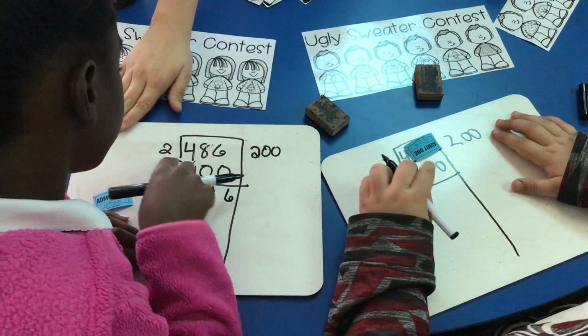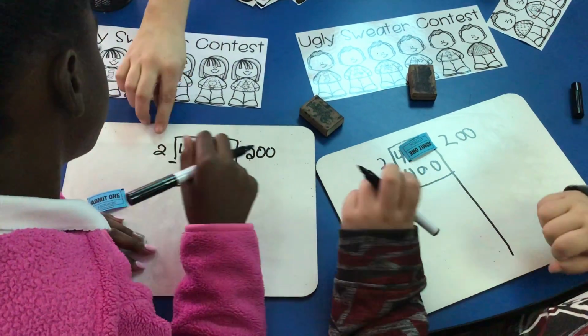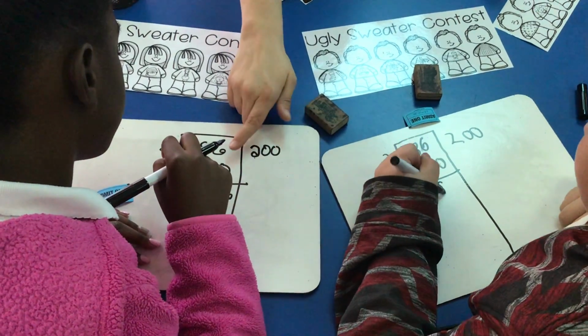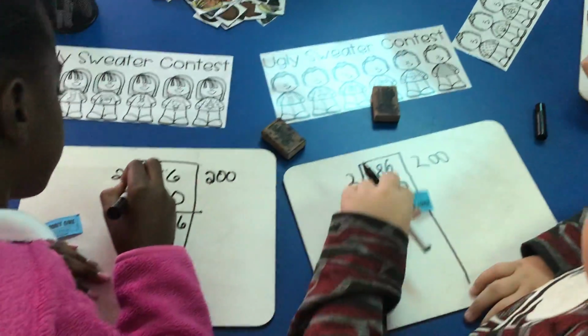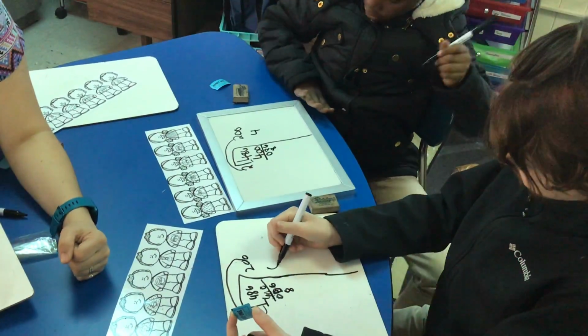Where did 400 come from? The 2 times 2. So if I know 2 times 2 is 4, I know 2 times 200 is 400. Just making sure I'm checking my work, and making sure that it makes sense. I got 6.